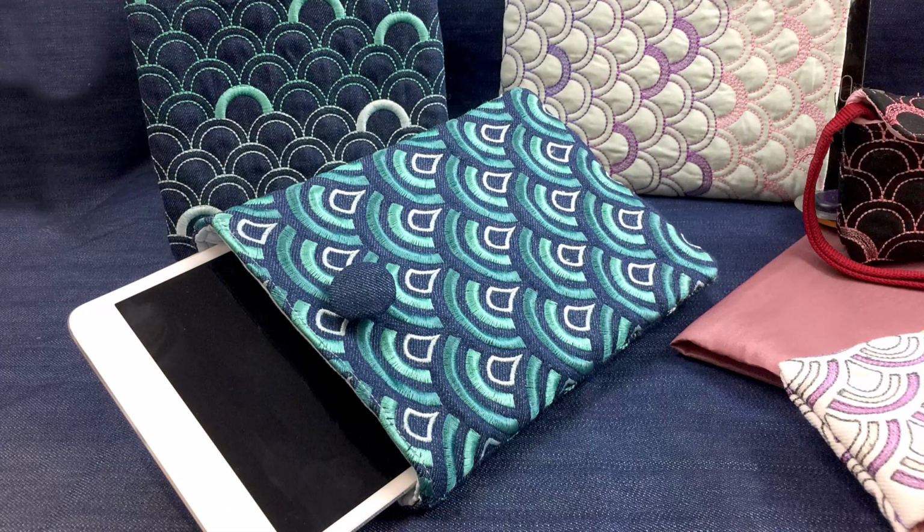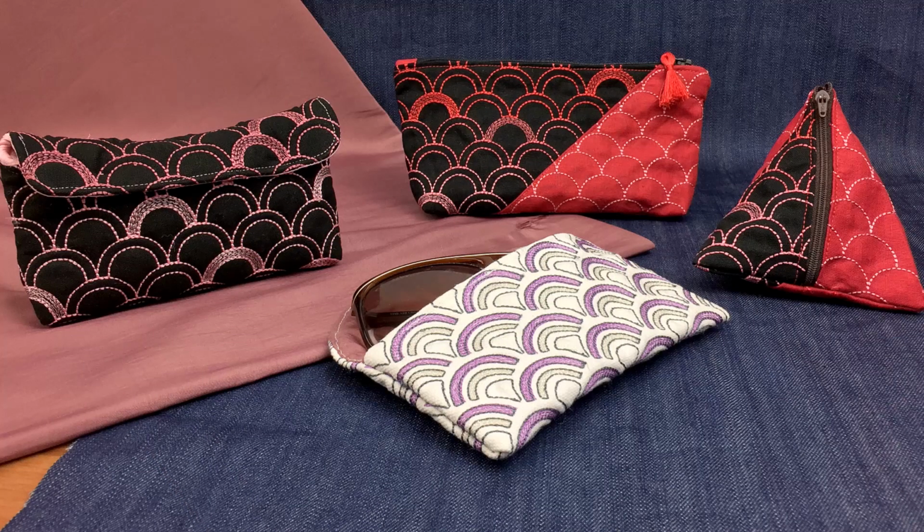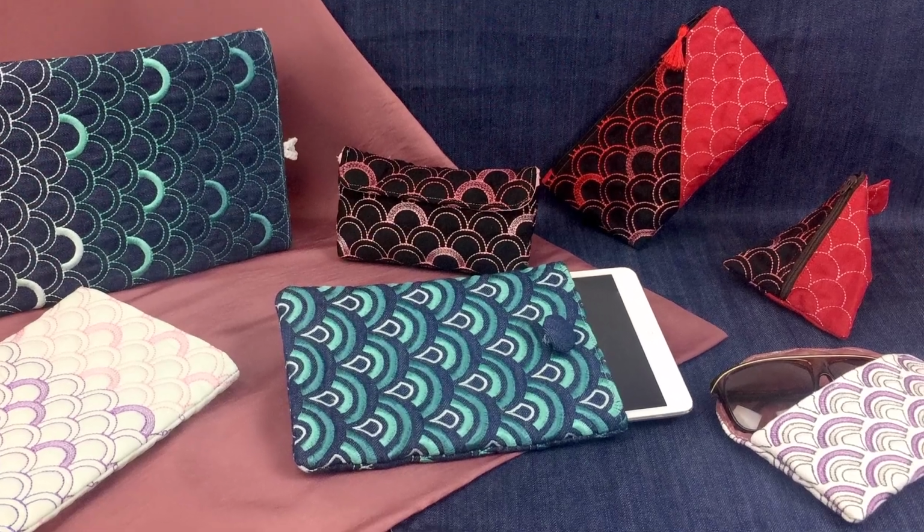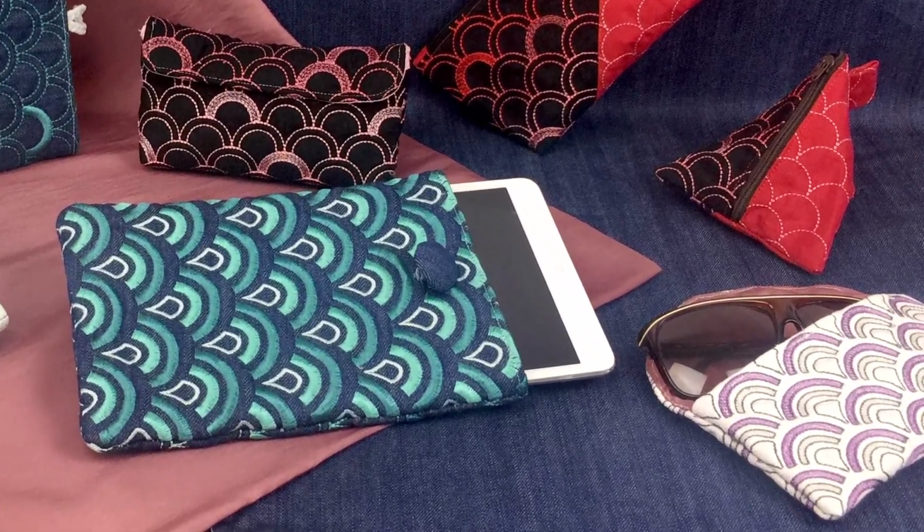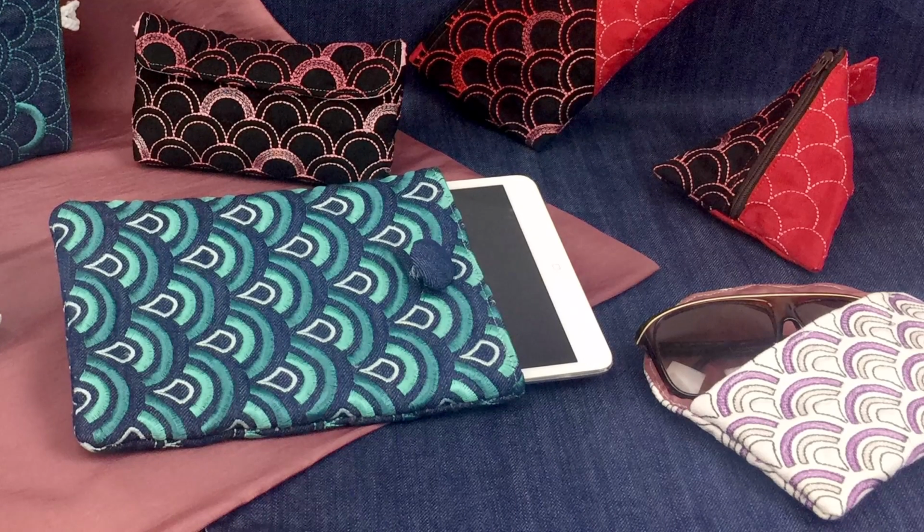You may use this technique for all sorts of projects, from glass cases, coin purses, or small bags for electronic accessories to quilt-like designs. We'd love to see your creations in the comments below, and don't forget to follow us for more.